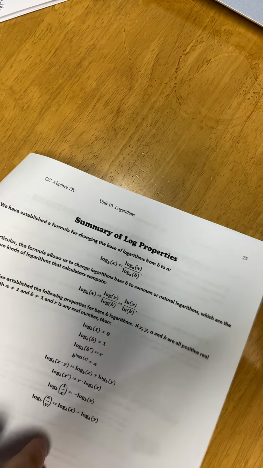All right, so we finished up logs, some review stuff at the end. So we're done with chapter 10. We got 2 chapters left, stats and probability.